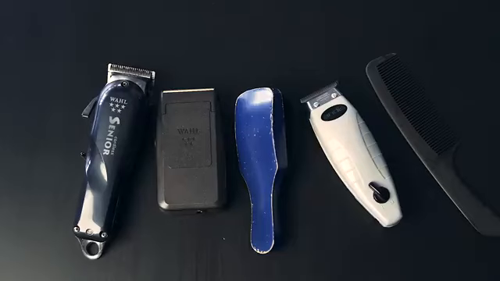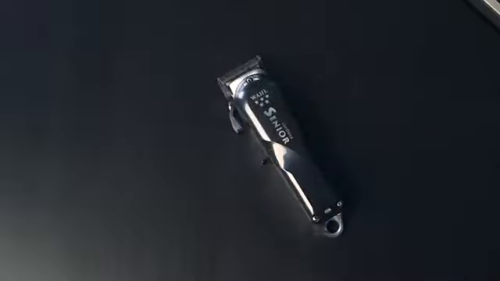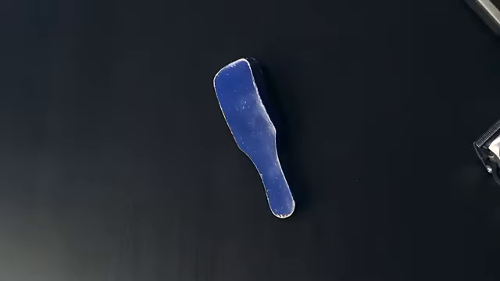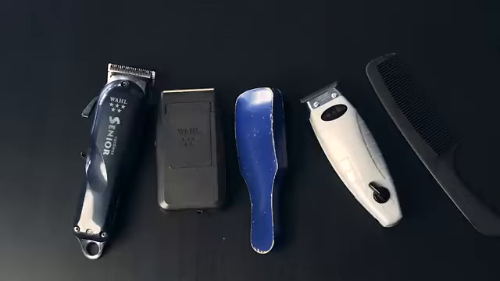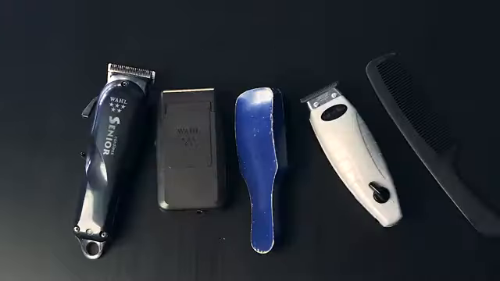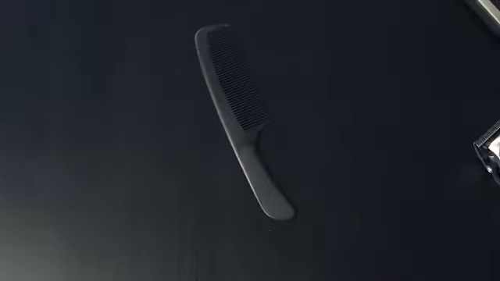All right, you guys, these are the tools I'm gonna use today. The Senior 5-star, the wall shaver. This is what's gonna get it down to a skin taper. You need this. And then we have the brush. You're gonna need to use this brush a lot. And the T-liner. This thing is absolutely necessary. And last but not least, this comb. This comb is really, really helpful. Be sure to have one in your hand at all times.